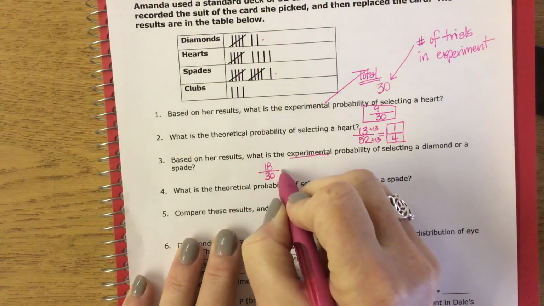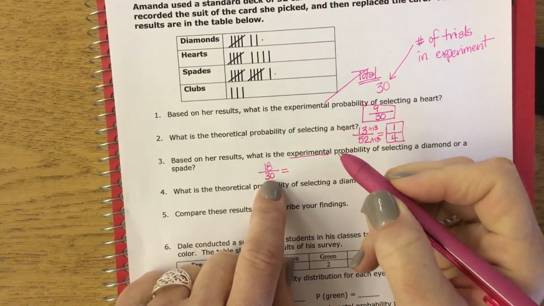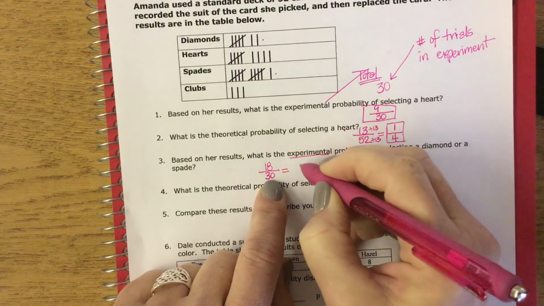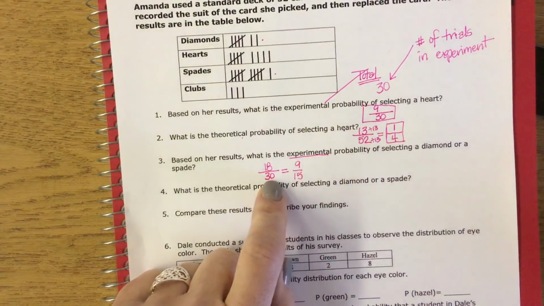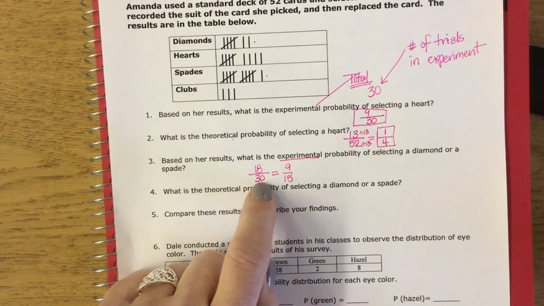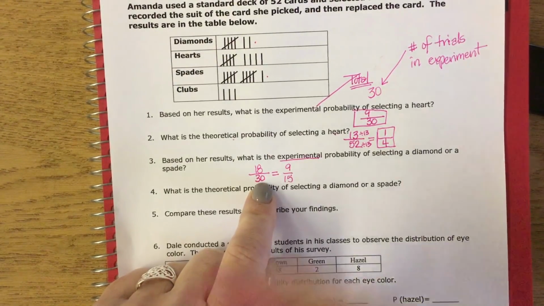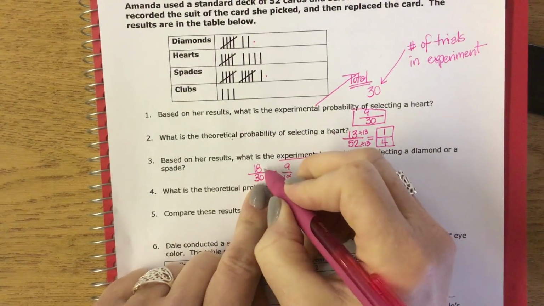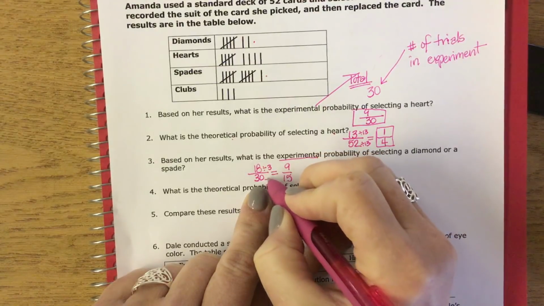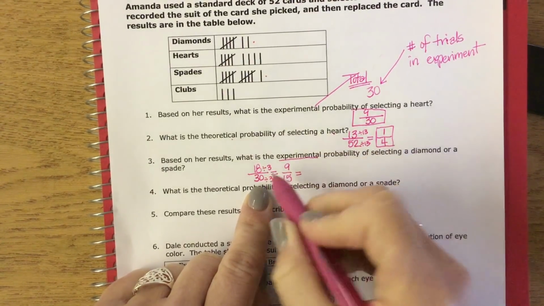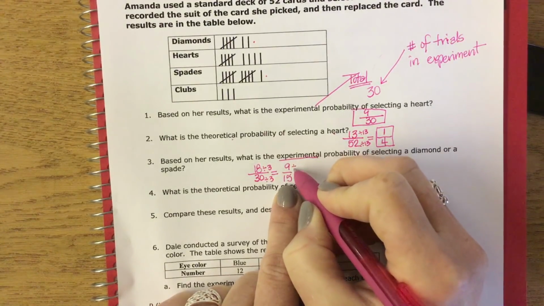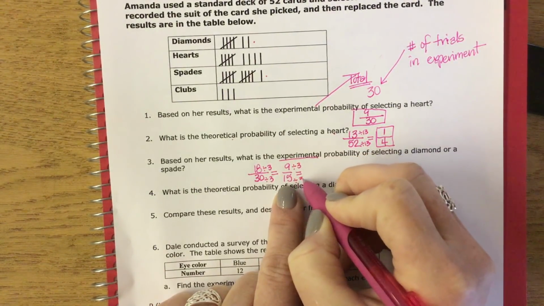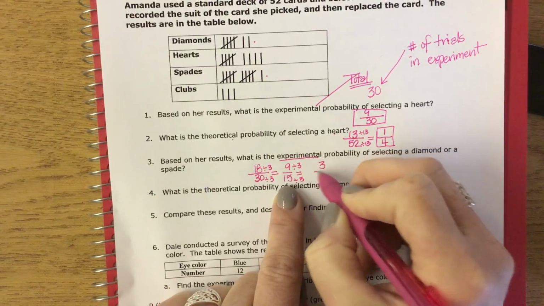If I reduce that, I can divide by 2, which would give me 9/15. It looks like I had a greater common factor, didn't I? I could have done 6. But it's okay to start with small numbers if you know that it's divisible. I know for some of you, the greatest common factor was 6. Here again, I can divide by 3 again, and that gives me 3/5.